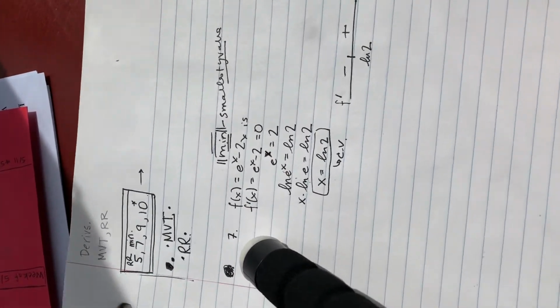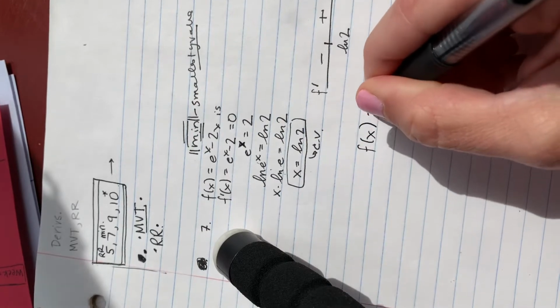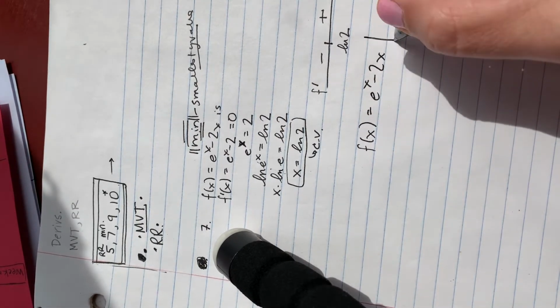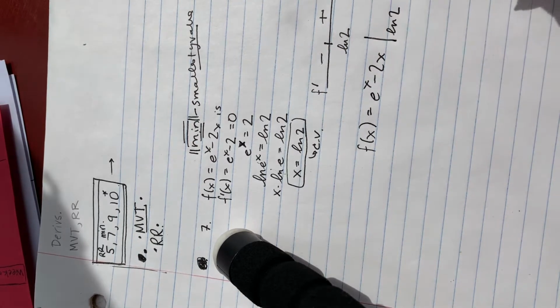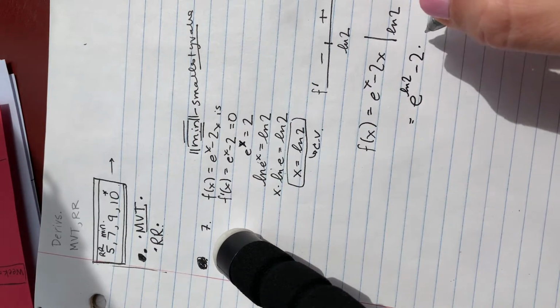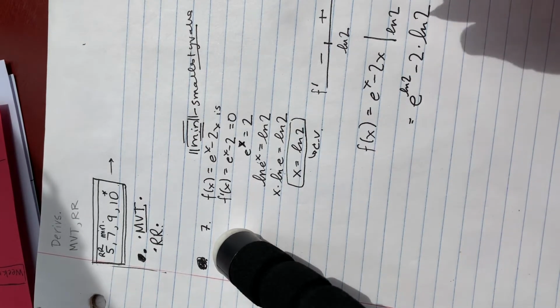So to find the y value that goes with that x, I have to go back to the original. The original question is f of x is e to the x minus 2x. I need to plug in the natural log of 2 for x. So I'm going to get e to the natural log of 2 minus 2 times natural log of 2. That could be fine for your answer. This is the y value. This is the minimum value.